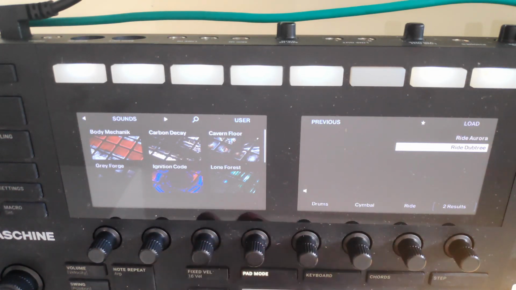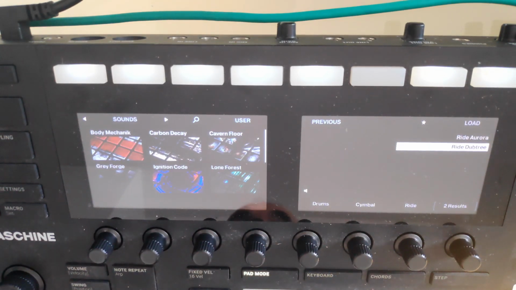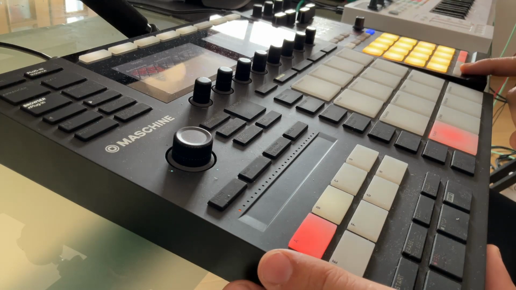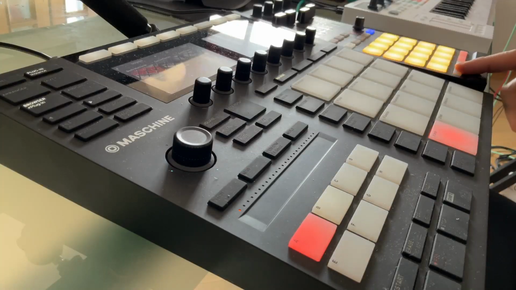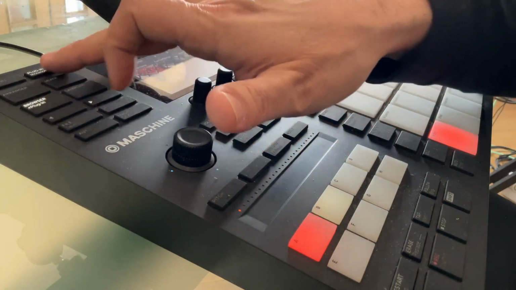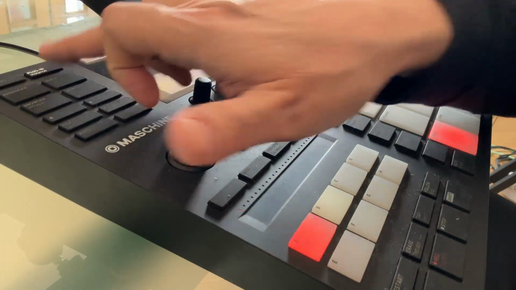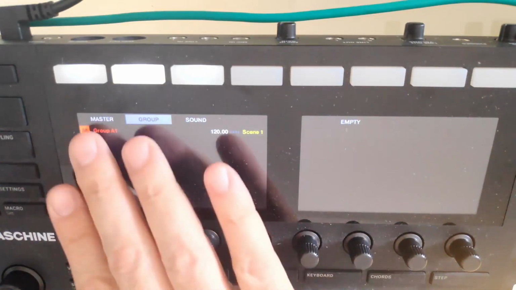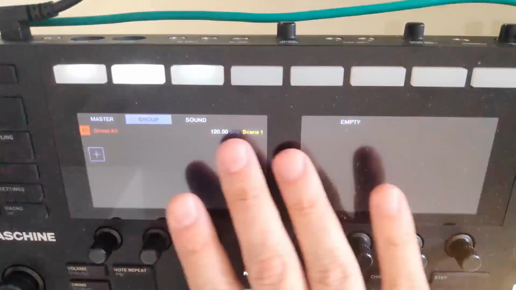But I suggest you start learning Machine from the very basics and use the basic sounds that come with the machine itself. How can you get access to these sounds? Instead of going to the libraries and pressing the browse button, you can push the plugin button here, and you will access this screen, which gives you access to the very basic empty pattern.